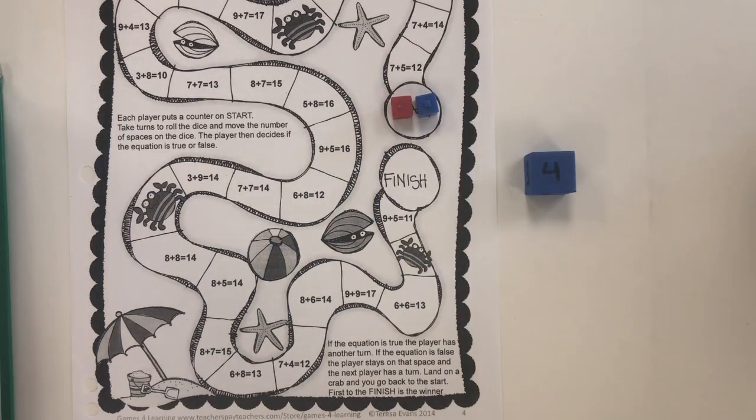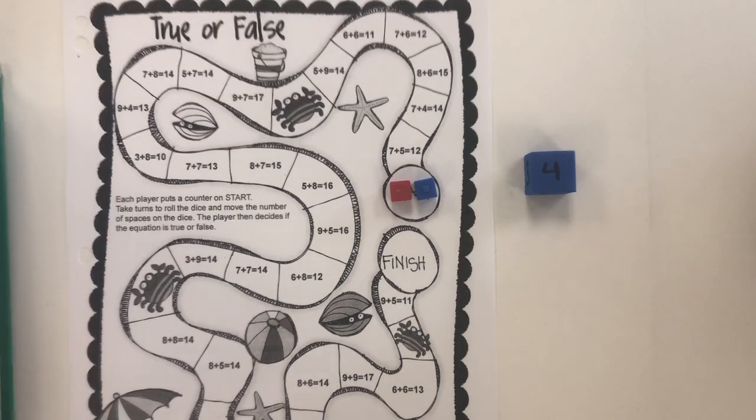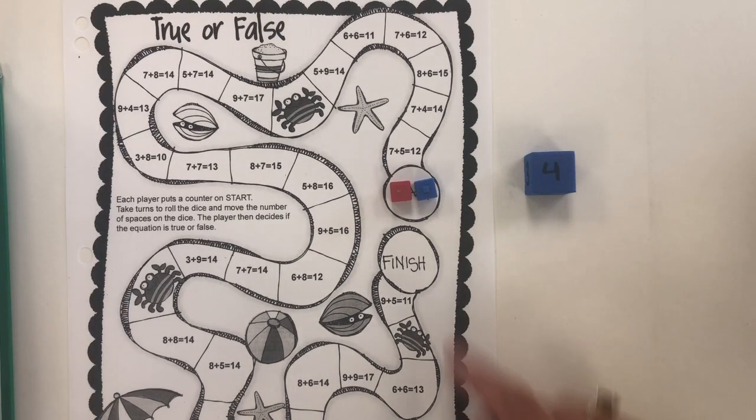Now, I don't have a partner here with me today, so you can play against yourself just by having two different game pieces, or if someone's at the house that you could play with, go ahead and invite them to play. And it's okay if you have to wait till this evening or another day to play this game. This is just the directions of how to do that.